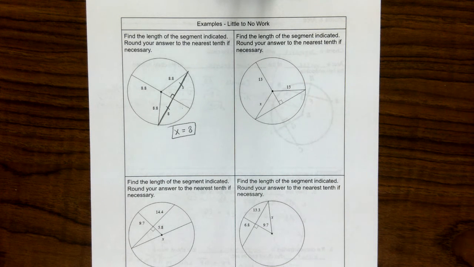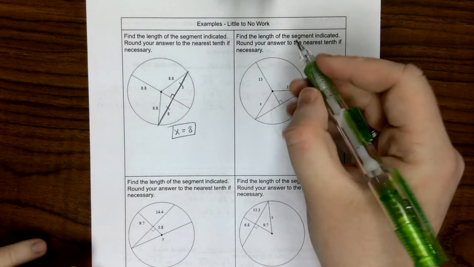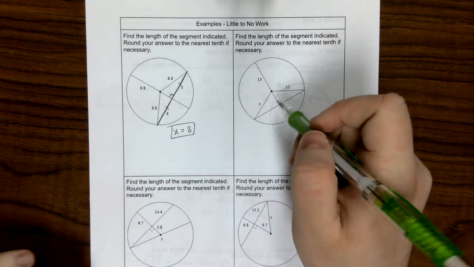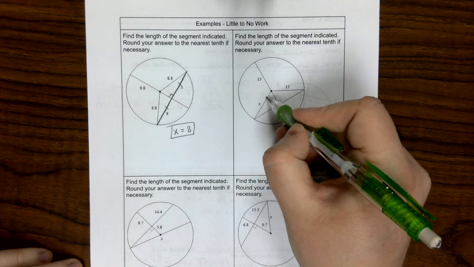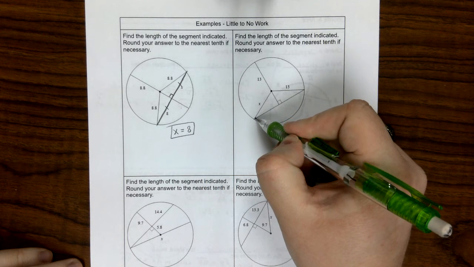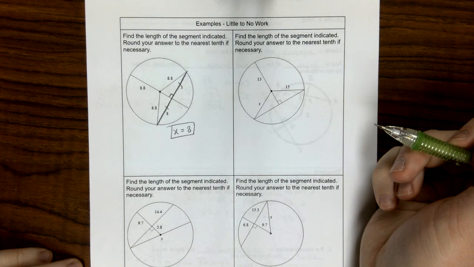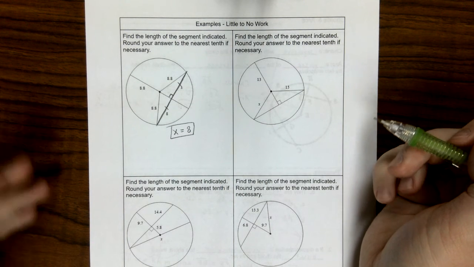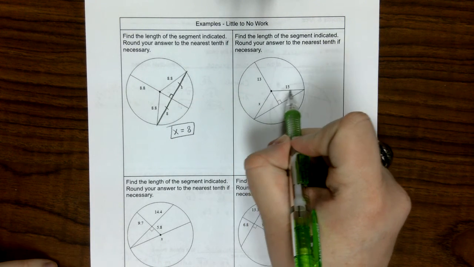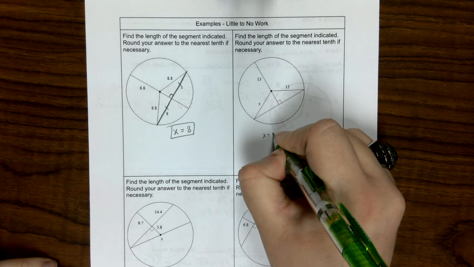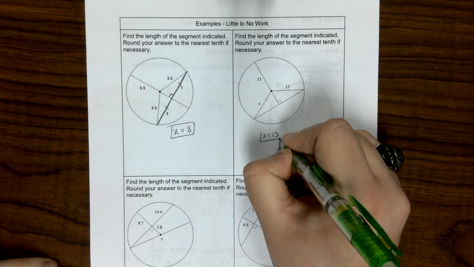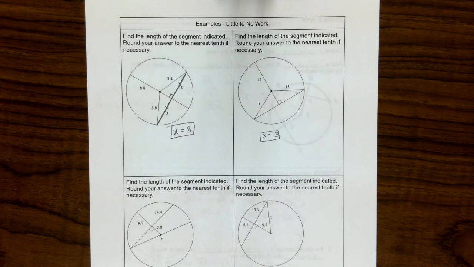This next one is even easier because it doesn't even involve a chord. This x is right here. That's a segment going from the center to the edge of the circle. That's just a radius. And I told you that the radii are all 13. So right here, x is 13. That's it. No work to show.